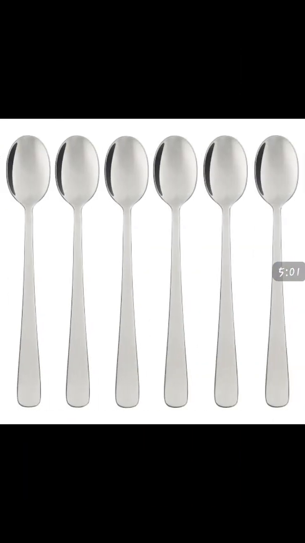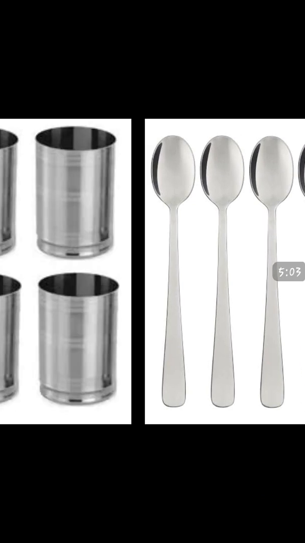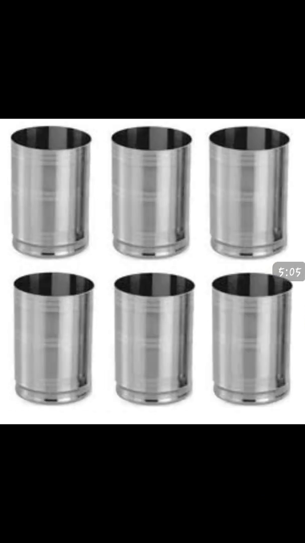Now after doing this page, students, let's do another activity, and for this activity pick up some spoons and glasses, steel glasses. Students, let's make the pair. Make 2 sets.